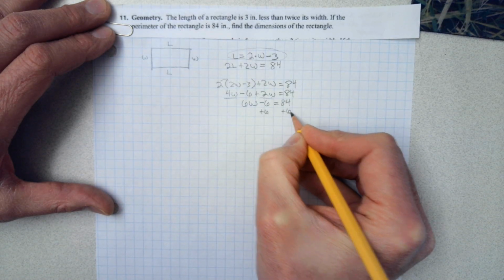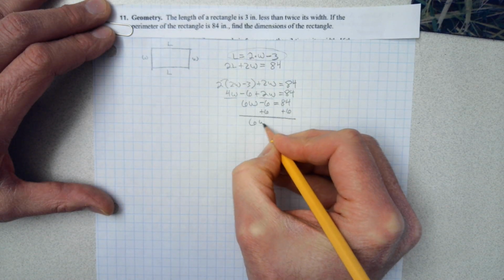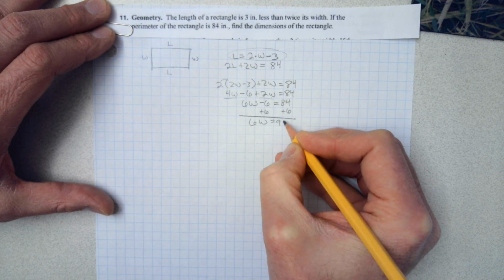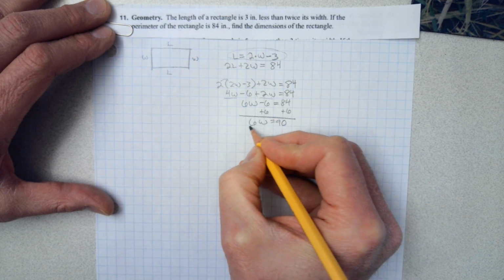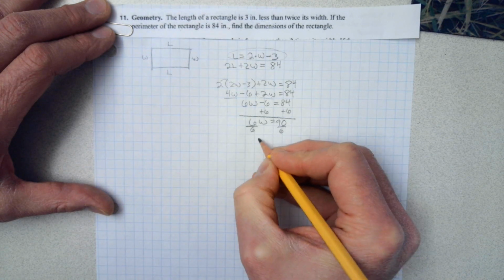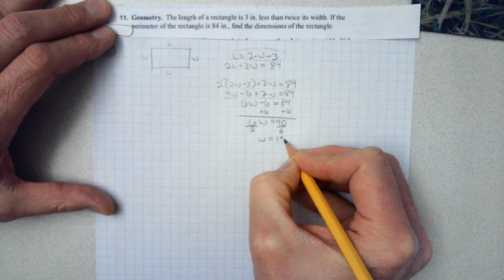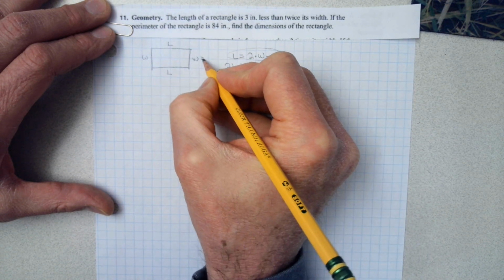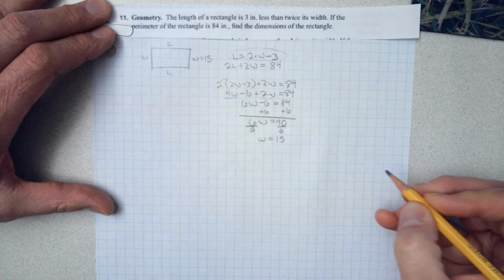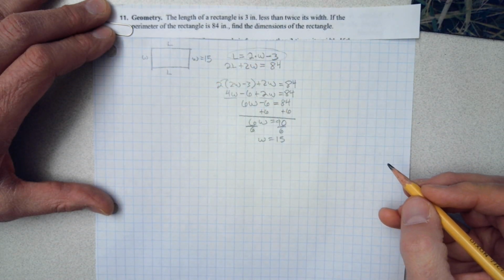We add 6 to both sides. I get that 6W is equal to 90. And if I divide by 6, I get that the width of this should be 15. So one dimension of my rectangle is 15.